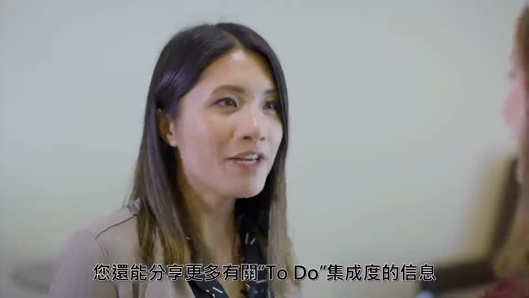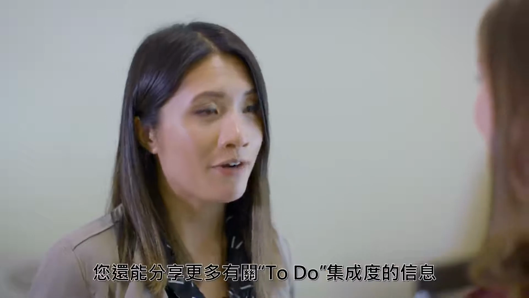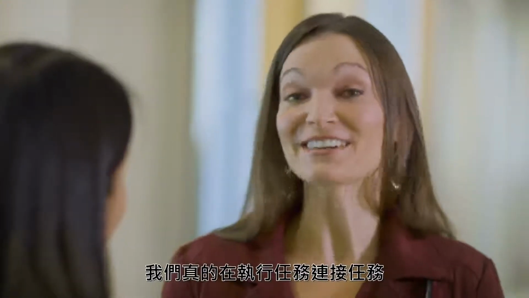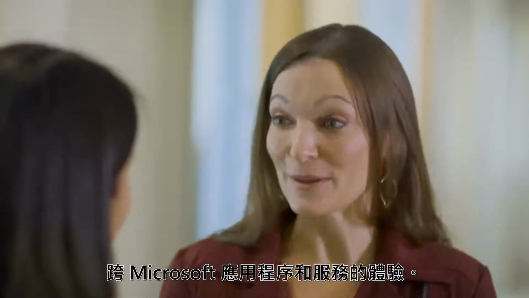And what can you share about To Do's increased integration across apps and services? Well, we're really on a mission to connect tasks experiences across Microsoft apps and services.